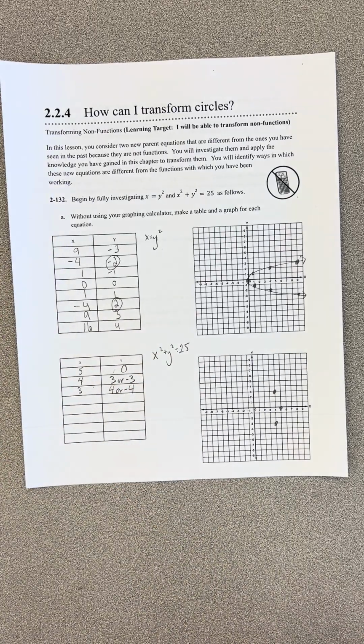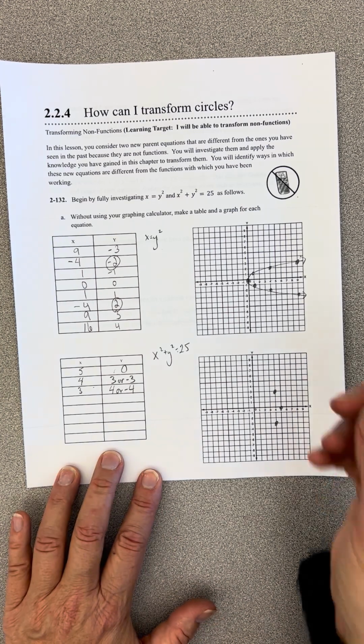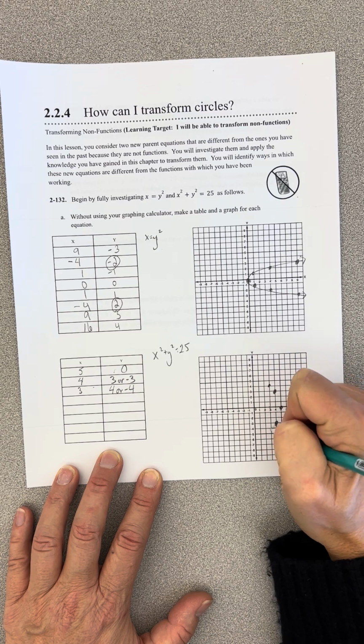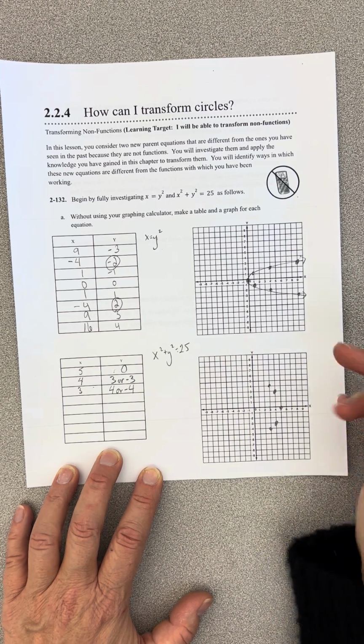All right, feel pretty good about that. The next one I'm gonna do, oh, sorry, I should graph that too. At 3, I should be at 4 or -4. I feel good about that.